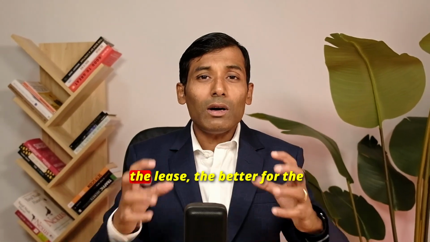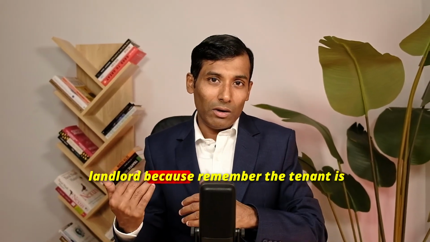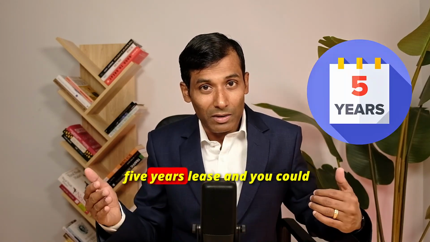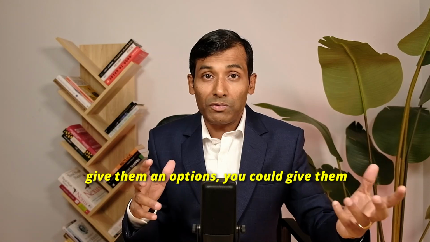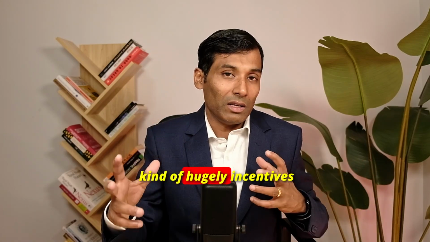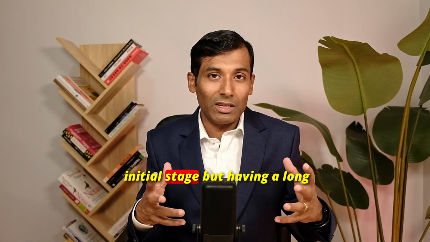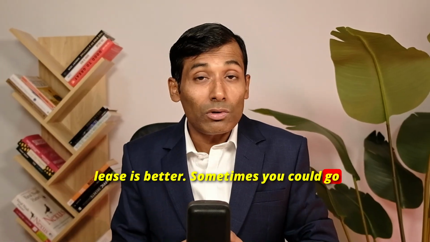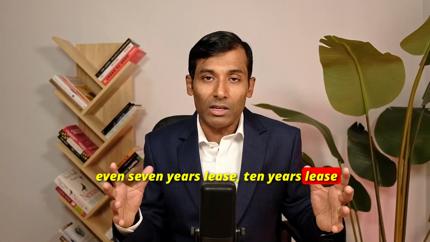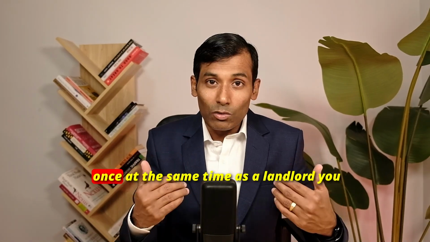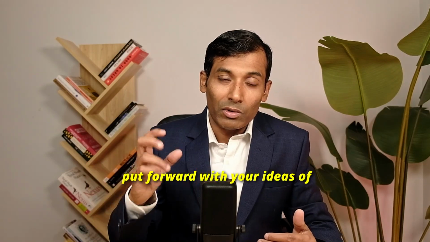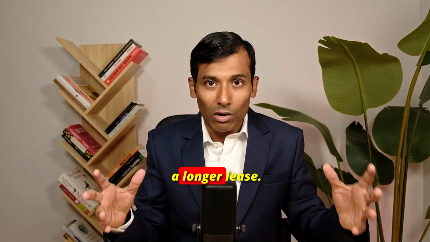So the longer the lease, the better for the landlord, because remember, the tenant is actually vouching for that 5 year lease, and you could give them options. You could give them hefty incentives at the initial stage, but having a long lease is better. Sometimes you could go even 7 years lease, 10 years lease. It depends on what the tenant wants. At the same time, as a landlord, you need to put forward your ideas of a longer lease.